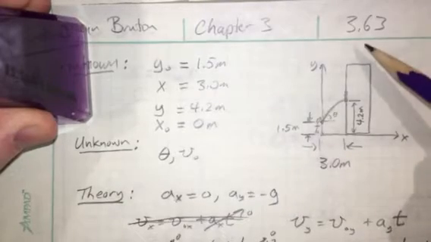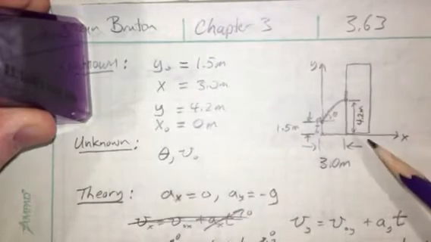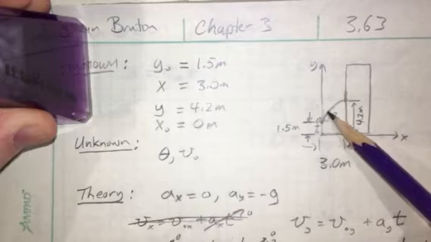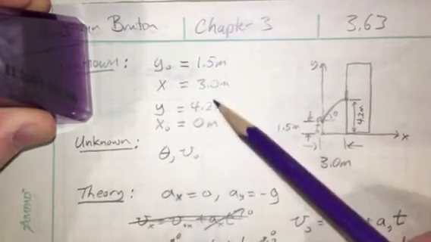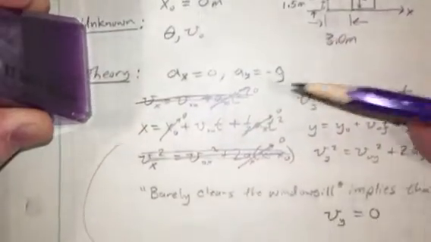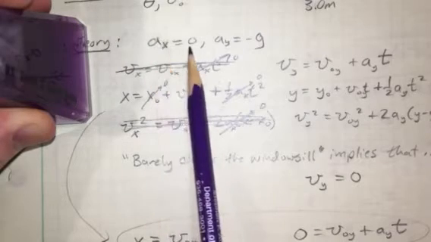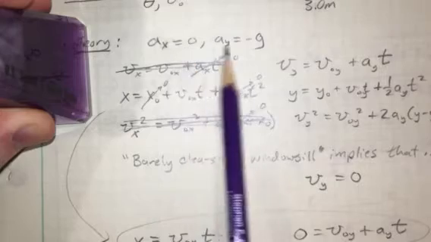All right, here's the last part of 3.63. You might remember we're throwing this from shoulder height, trying to barely get it in the windowsill. We knew our initial and our final positions. We also went through the process of coming up with the equations that dealt with constant acceleration, acceleration in the x direction, and acceleration in the y direction, so 0 and minus g respectively.